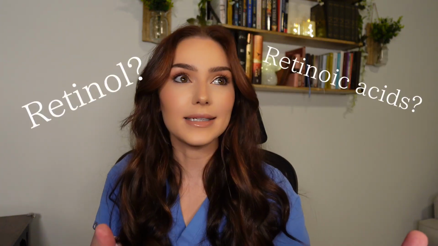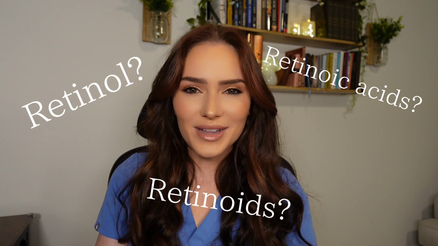But vitamin A derivatives are also very well known for their anti-aging effects as they increase cellular turnover and stimulate collagen production. So you may hear these medications referred to as retinol, retinoic acids, retinoids, but what really is the difference between all these, and what is the difference between over-the-counter and prescription forms? Well, I'm here to answer those questions today.